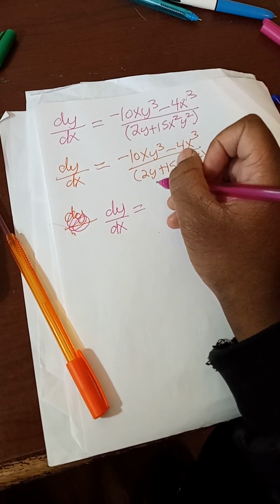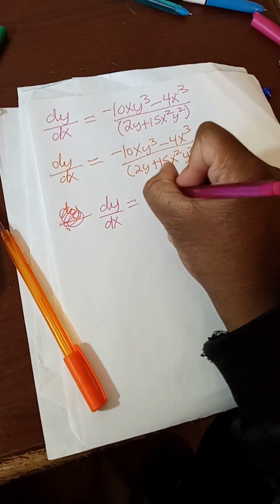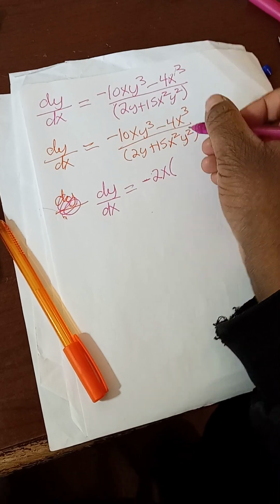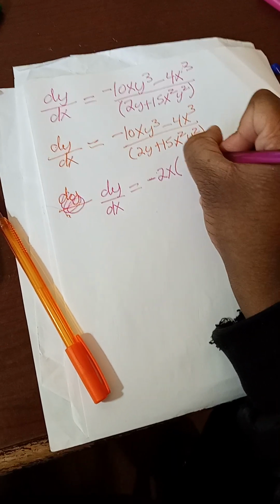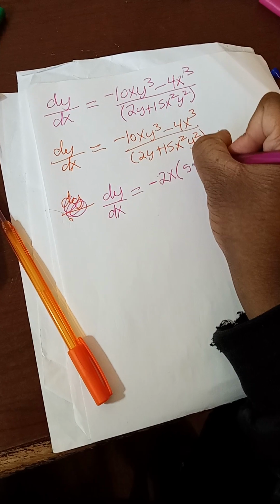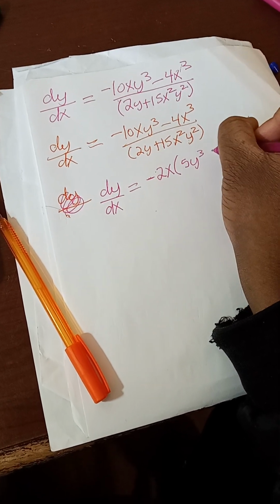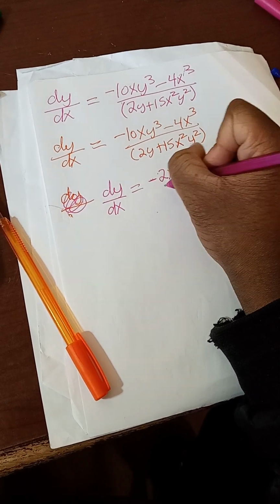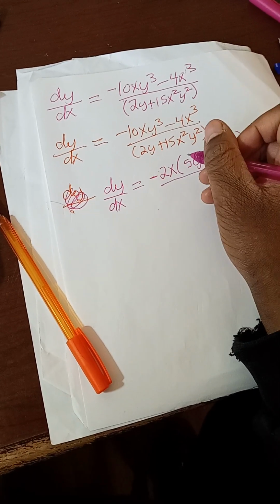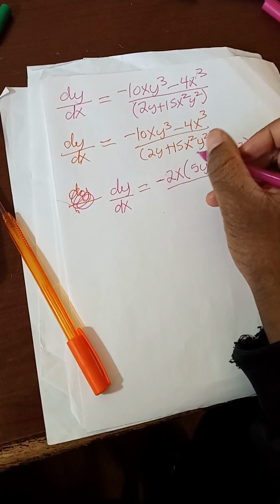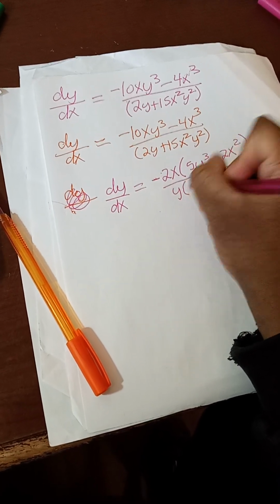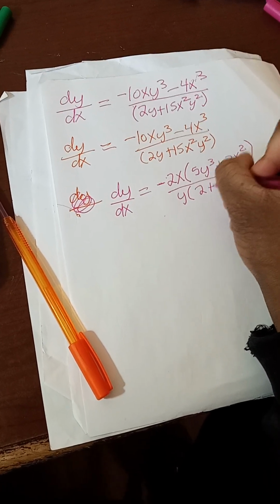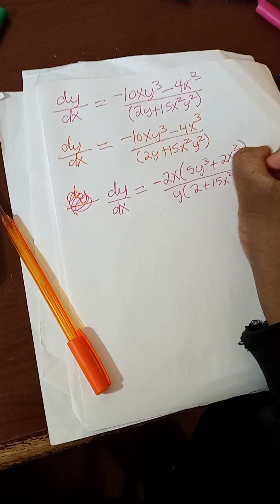So negative 2x can be pulled out. And then we will be left with 5y cubed plus 2x squared, divided by, and then on the bottom they only have a y in common, so you could pull out a y, and then it will be 2 plus 15x squared y.